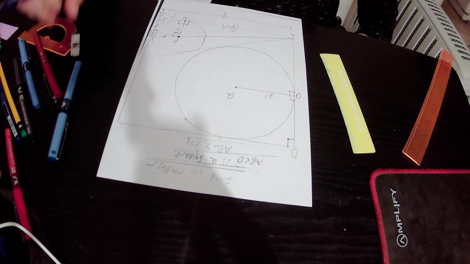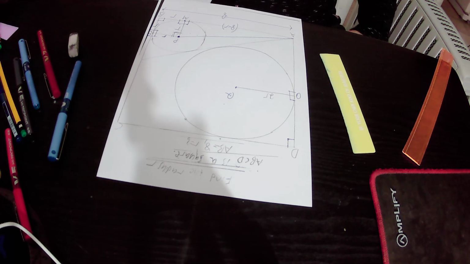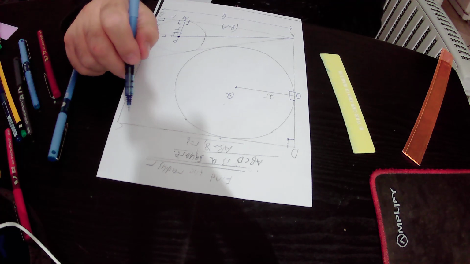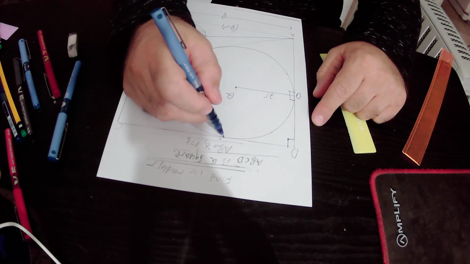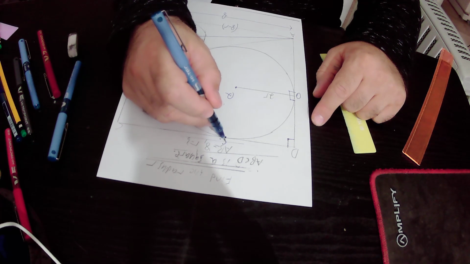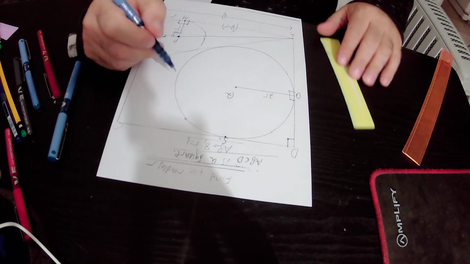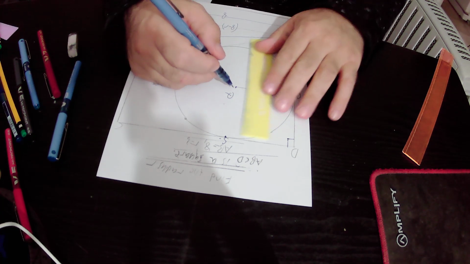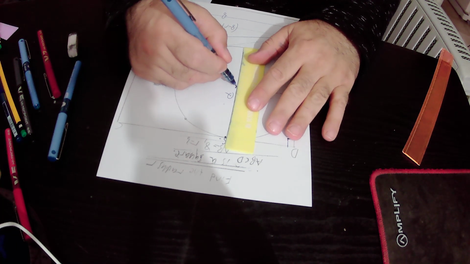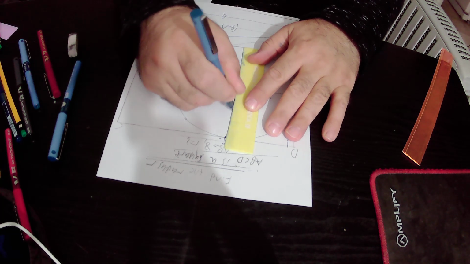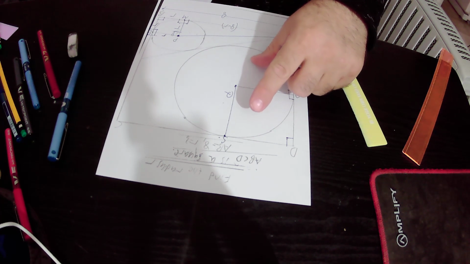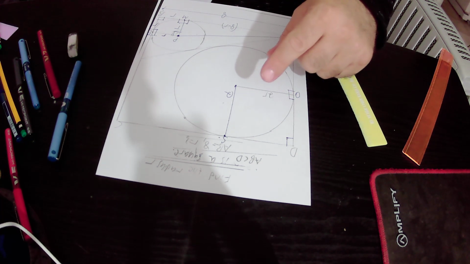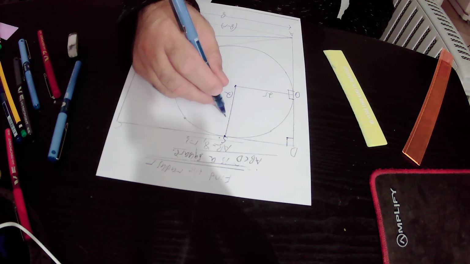Okay, and we will define the touching point between tangent DC and this big circle as point S. Then we will join together points Q and S by a straight line. Actually, line segment QS is the radius of this big circle, that is to say it equals 2r.